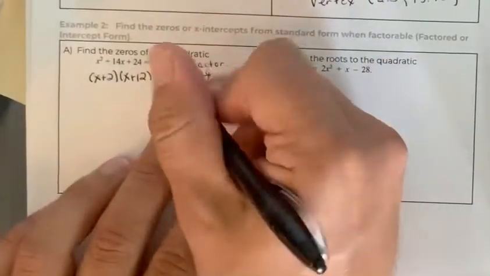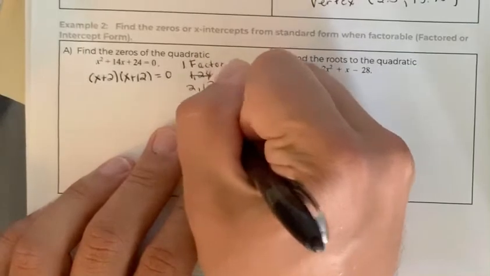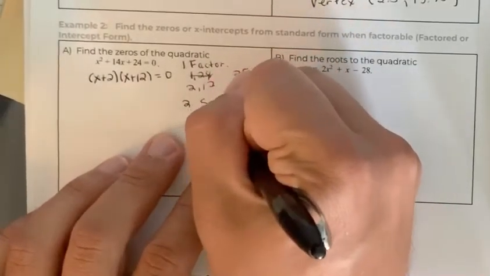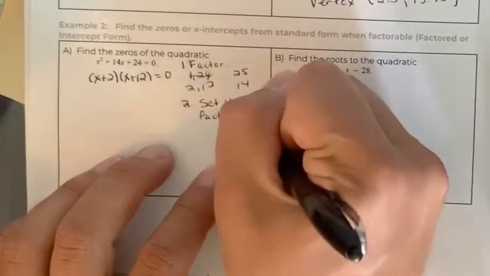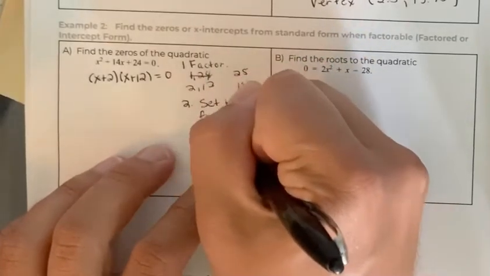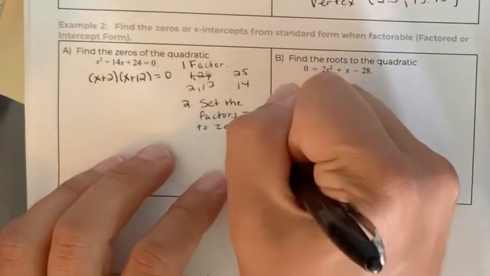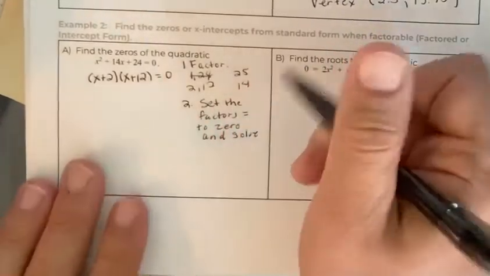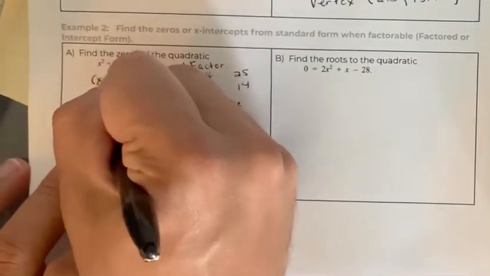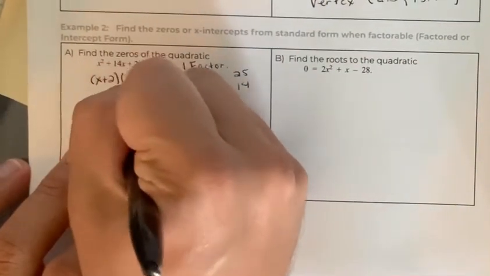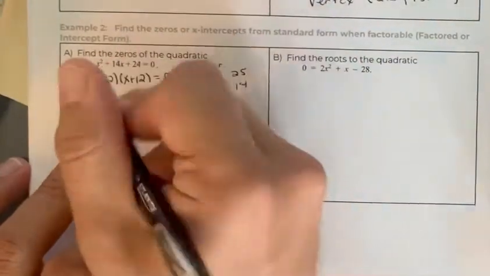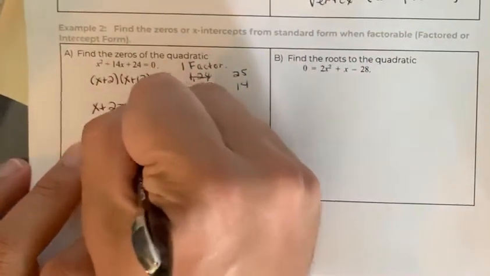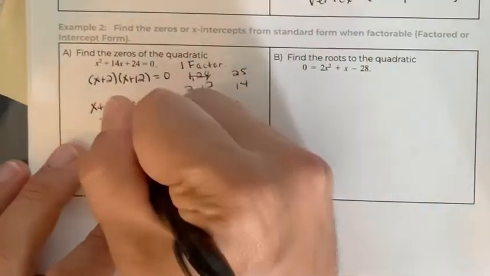Now for step 2, set the factors equal to 0, and solve. So my first equation is x plus 2 equals 0. And to solve that, just subtract 2 from both sides, and you'll get x equals -2. So that's one of my answers.